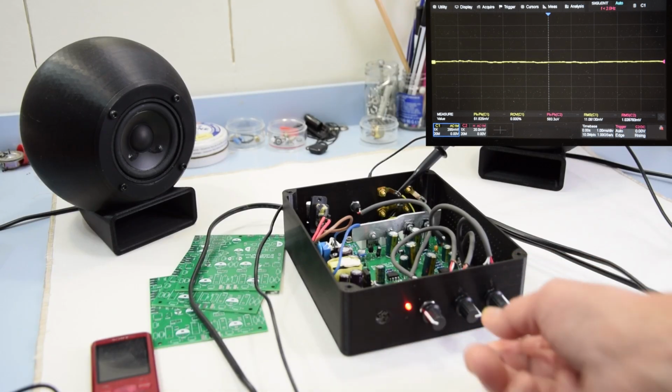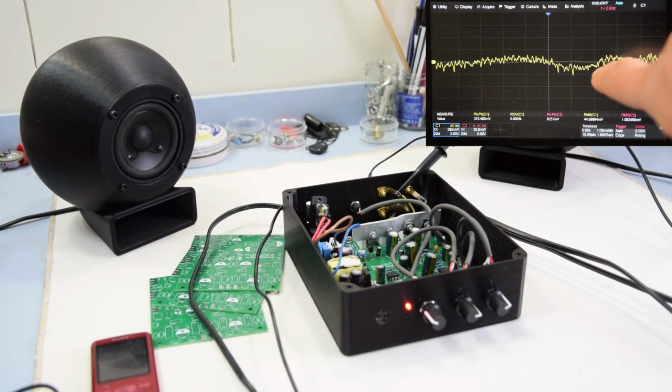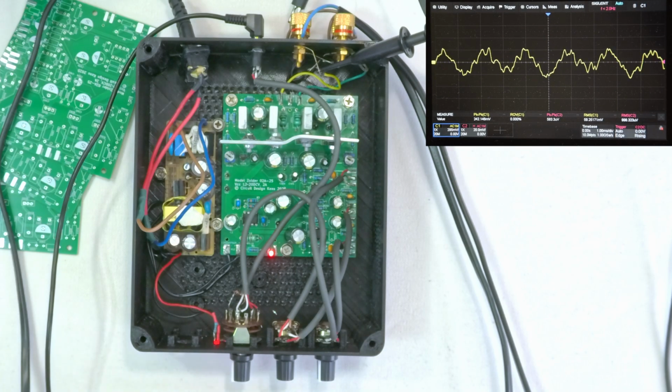Sounds really great. As you can see, there's a lot less noise on the signal compared to the test setup on the breadboard.